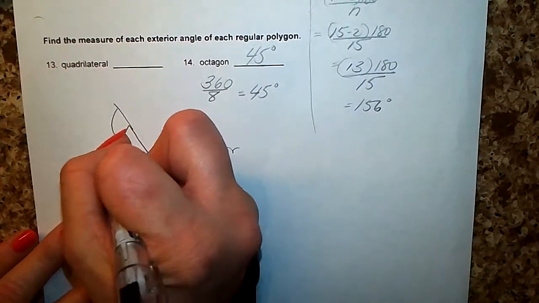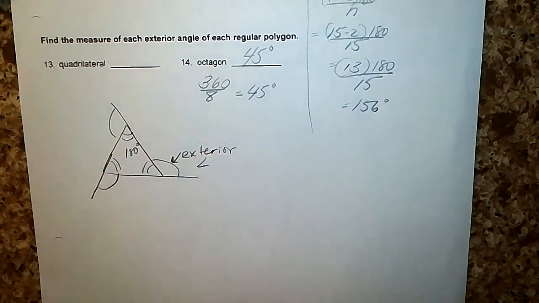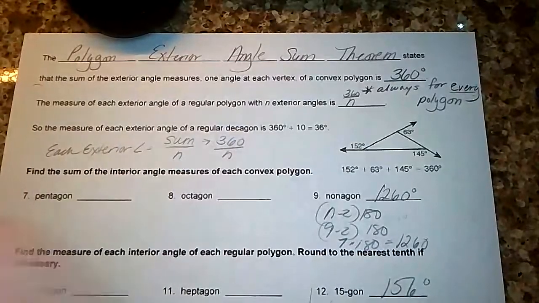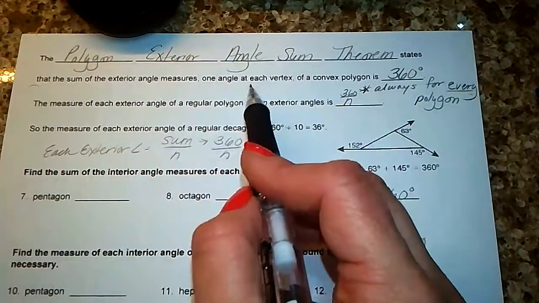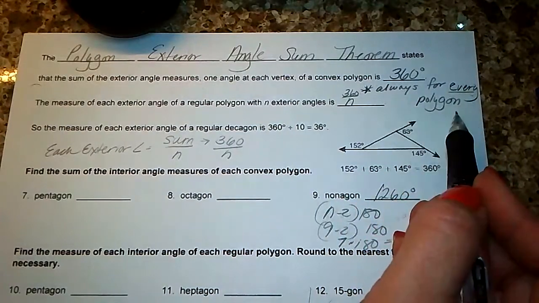The sum of all the inside ones, like this one, and this one, would be 180. What do all the outside ones add up to? Well, this theorem tells us that the polygon exterior angle sum for every single polygon ever is always 360.